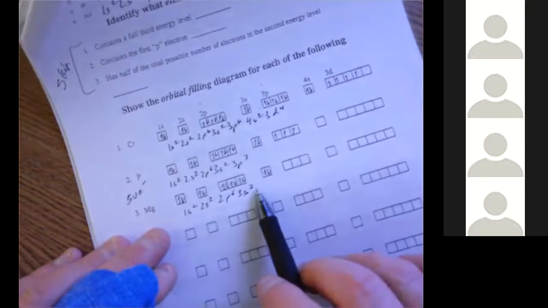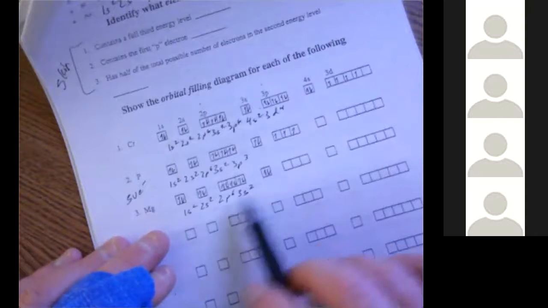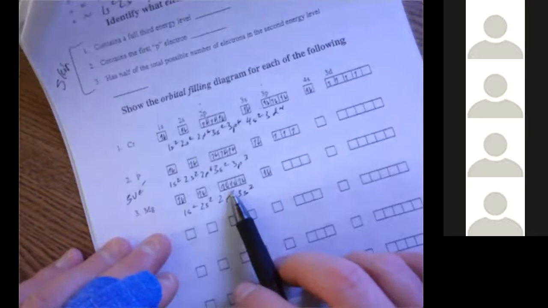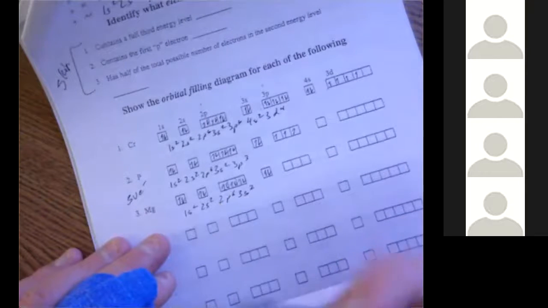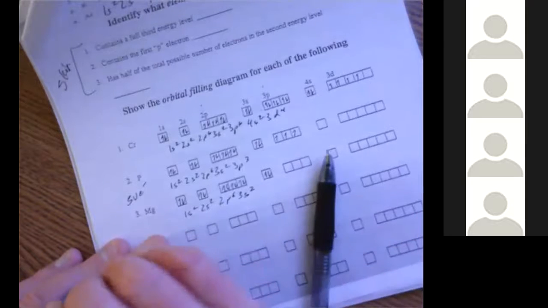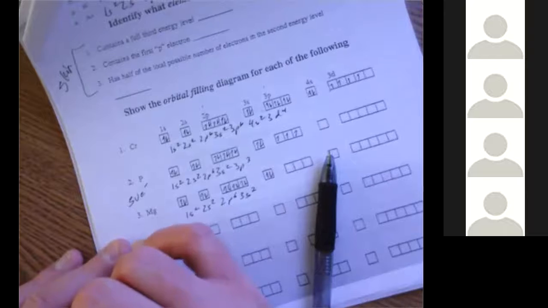What would happen here? Magnesium would lose these 2, which would give it 2s2, 2p6. 2 plus 6 equals 8. That's that octet rule we talked about way back when. It will lose 2. Since it loses 2 electrons, electrons are negative, it becomes 2 positive charge-wise.